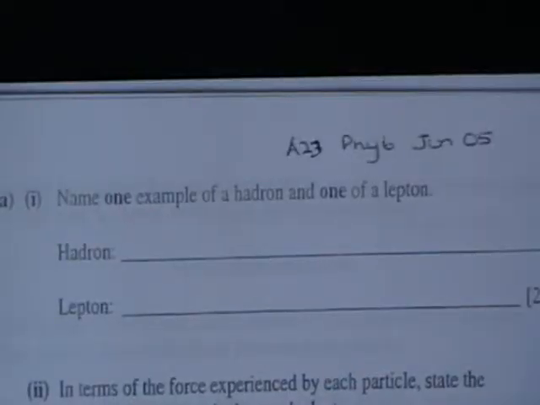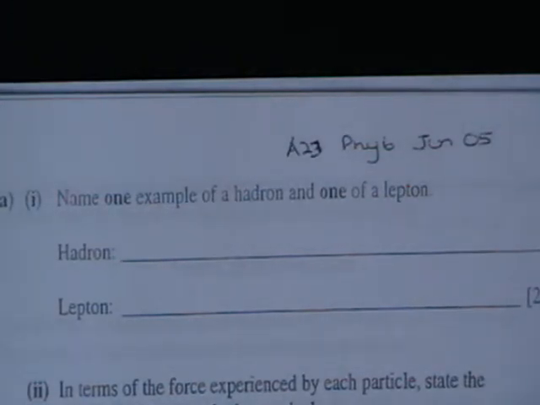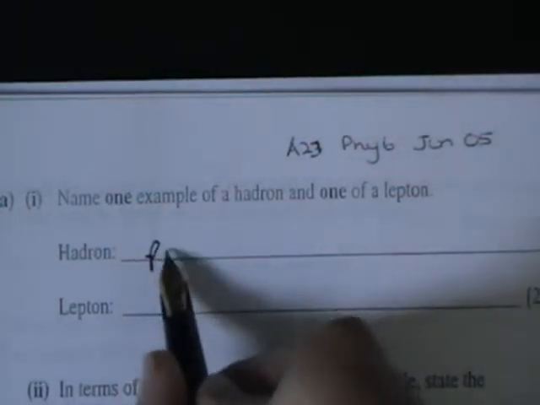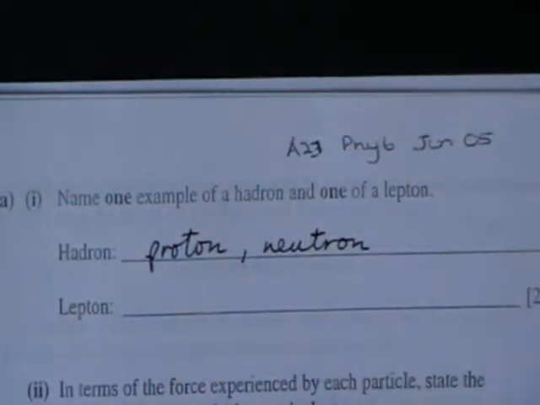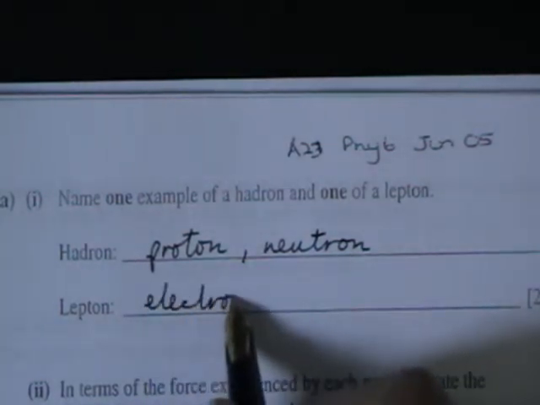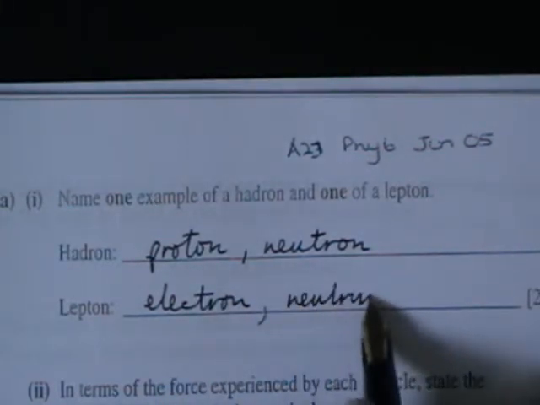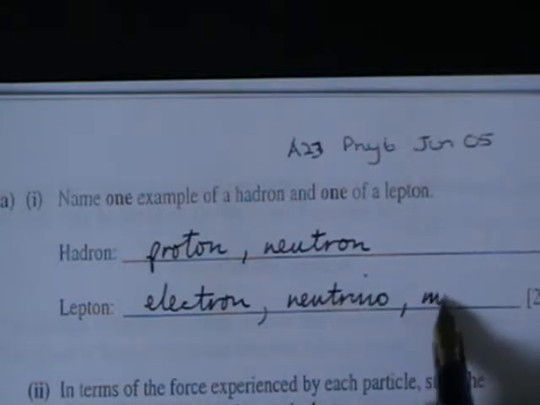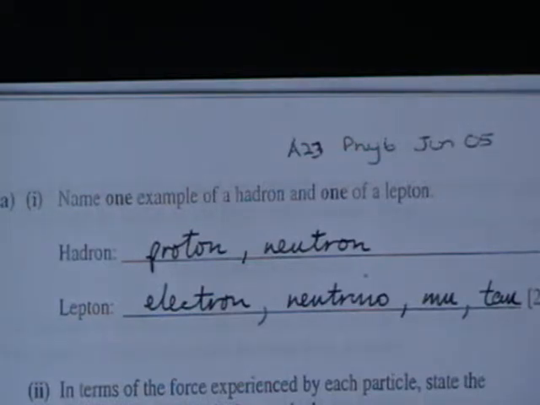Okay, this is a particle physics question from June 2005, A23 Physics 6. One example of a hadron and one example of a lepton. So the common hadrons that we come across are protons and neutrons. Those are the two examples of a hadron that I would go for first of all. Leptons: electron, and then we can go into electron neutrino, or we could put a mu particle or a tau particle in there as well. All of those are examples of leptons.